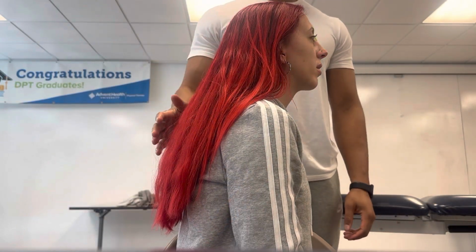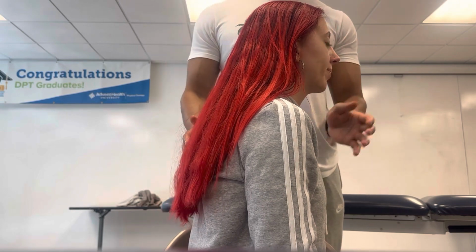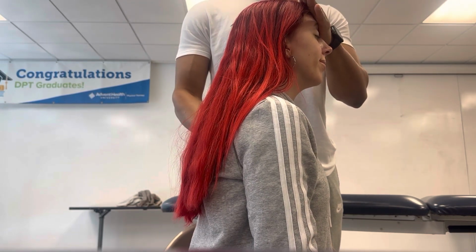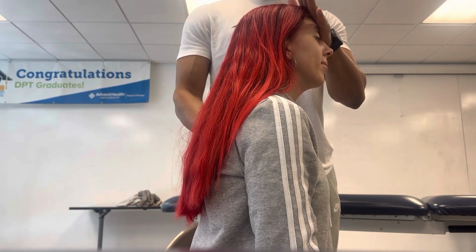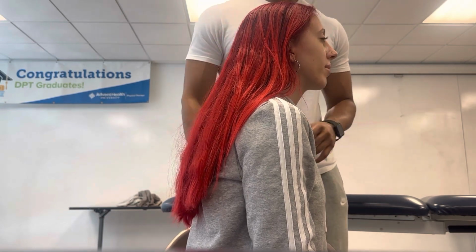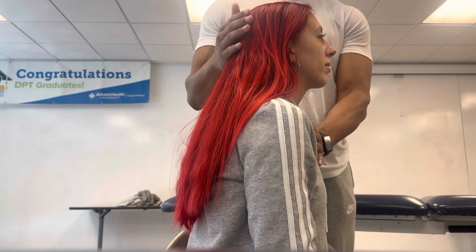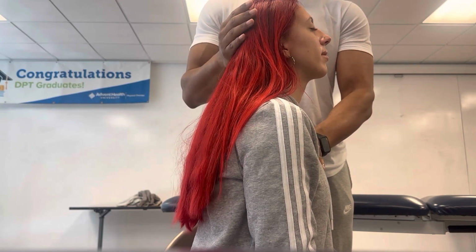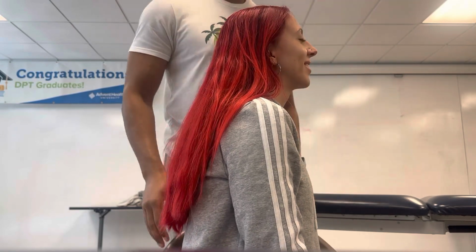Next, we will assess the strength of the neck flexors and extensors isometrically. With the patient sitting, apply a force directly backwards with your hand to assess the flexors, and then reverse your hand position, pushing forward on the head to test the extensor muscles.